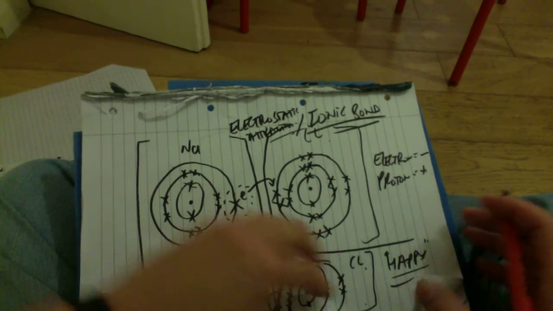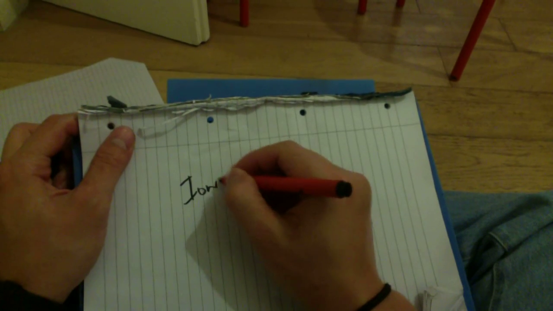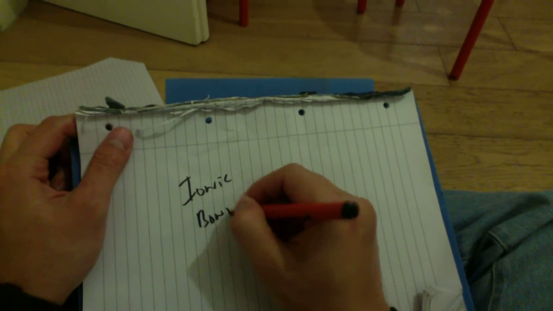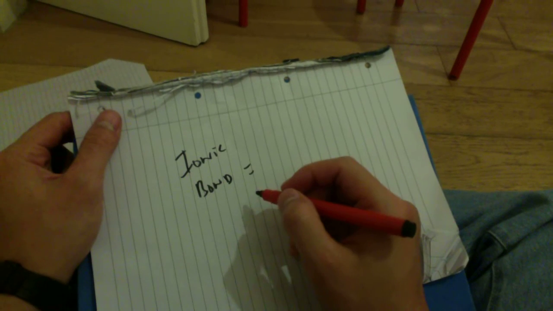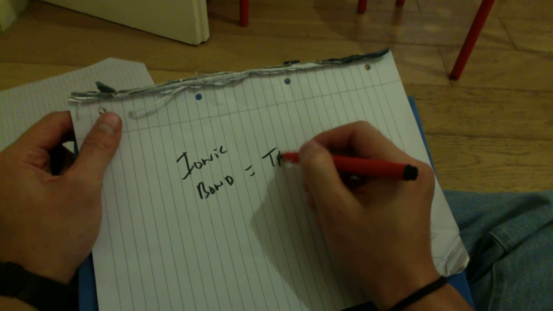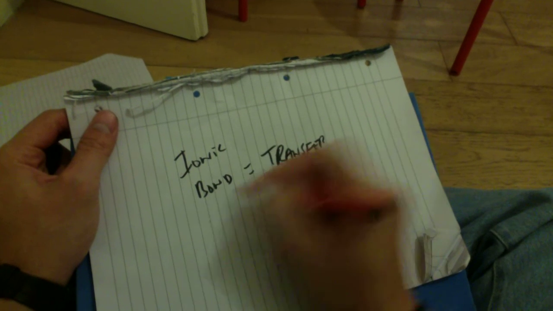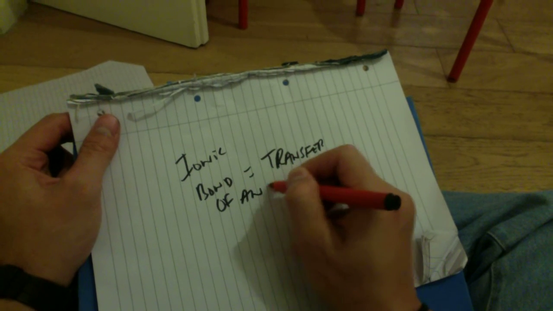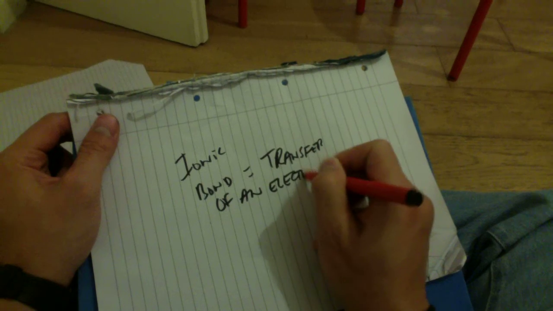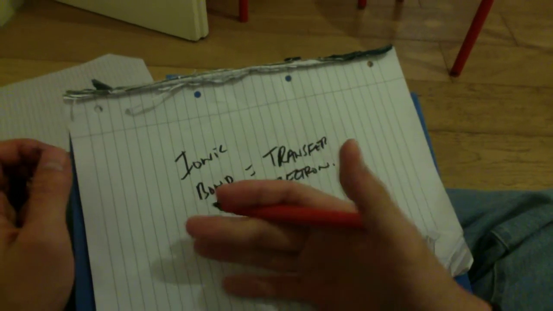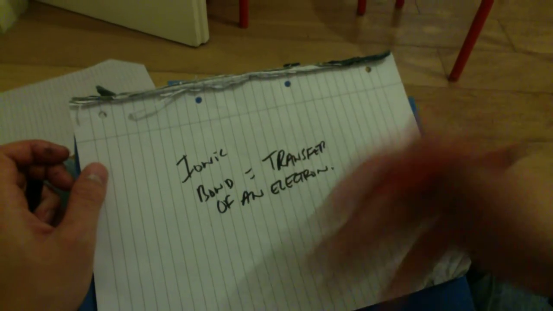So in essence, an ionic bond equals the transfer of an electron from one atom to another, as in sodium chloride.